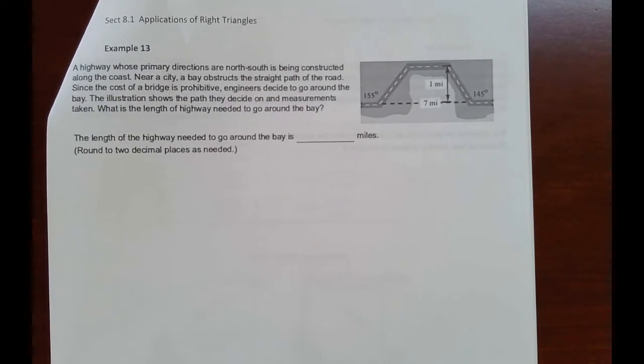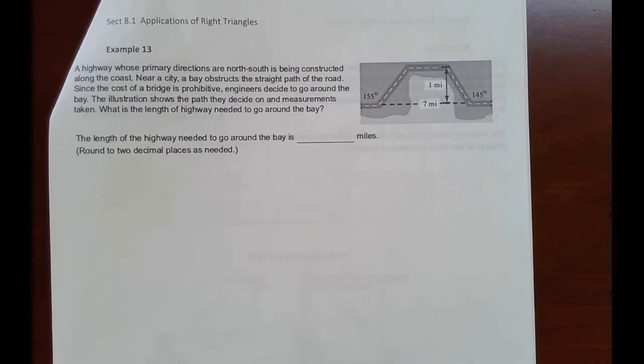In problem number 13, this says a highway whose primary directions are north-south is being constructed along the coast. Near a city, a bay obstructs the straight path of the road. Since the cost of a bridge is prohibitive, engineers decide to go around the bay. The illustration shows the path they decide on and the measurements taken. What is the length of the highway needed to go around the entire bay?